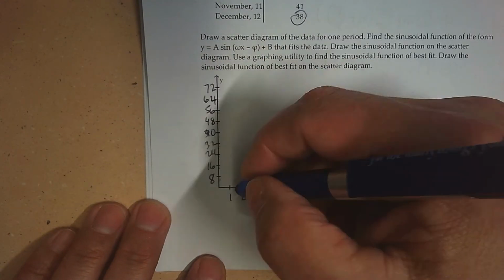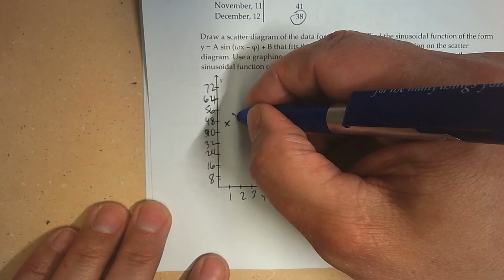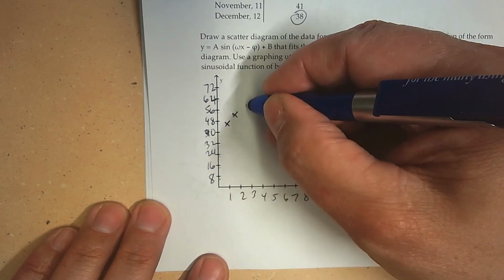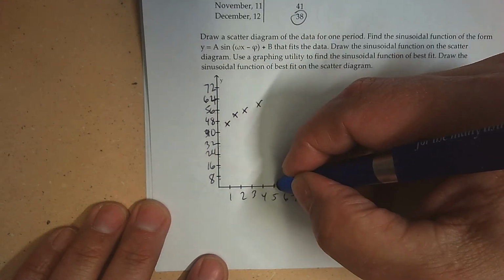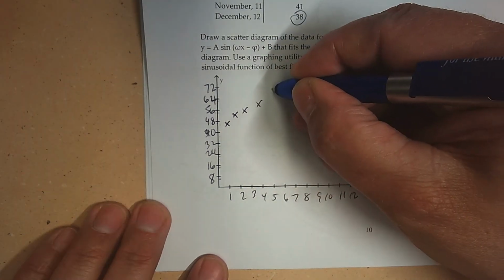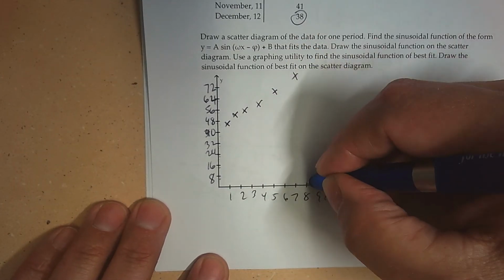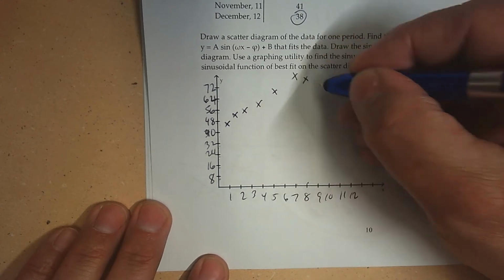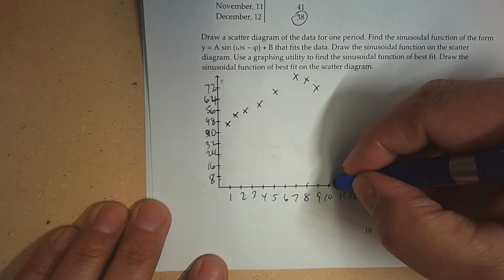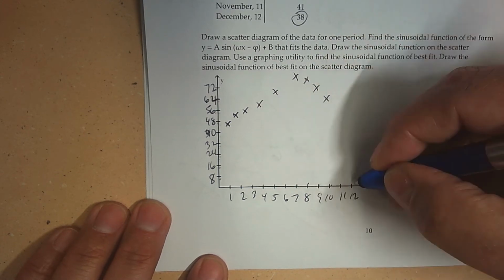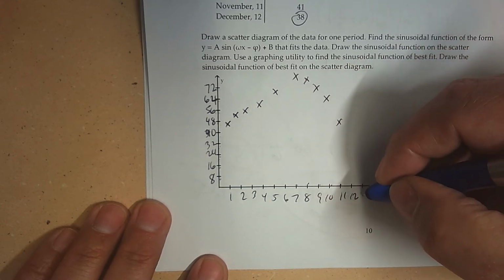So at 46, at 51, 55, 60, 5 is 68, 7, 75, 8, 74, 9, 68, 10, 62, 11, 41, and then 12, 38.